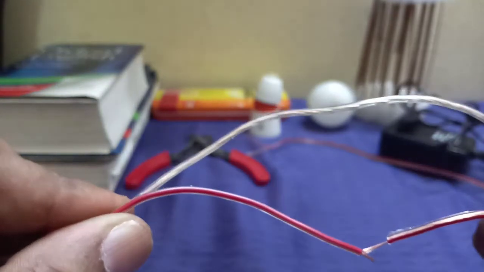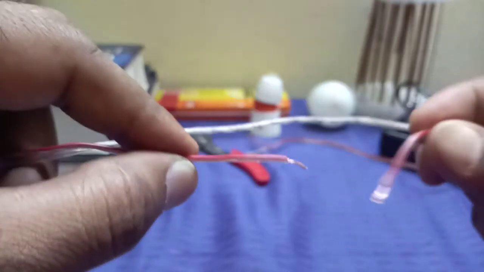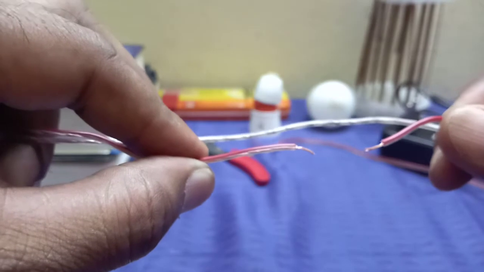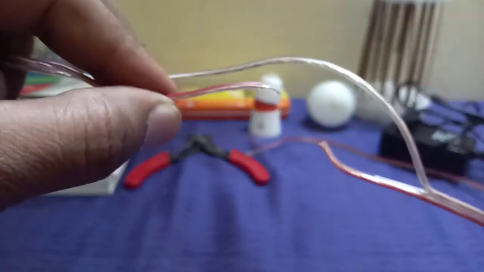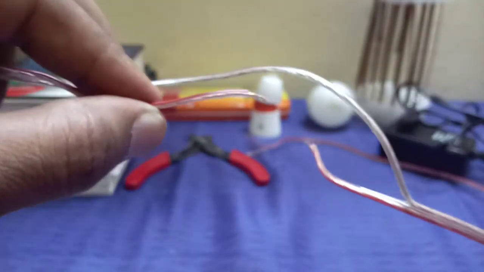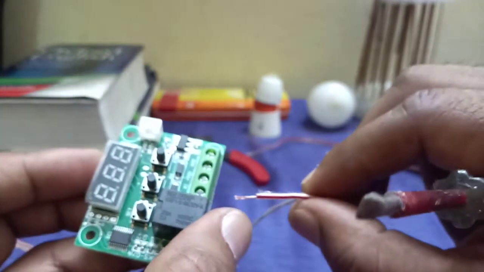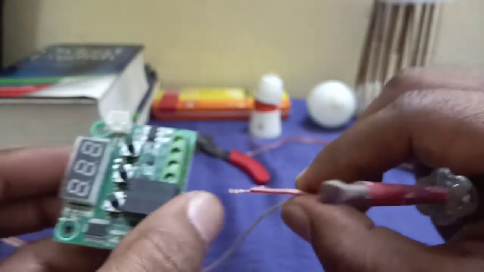As you can see, this is a connection wire. We need to cut the connection wire in between. Only one connection wire is cut in between, and the other one is directly connected to the supply line. The wire that is cut in between is to be connected to the thermostat K0 and K1 terminals.